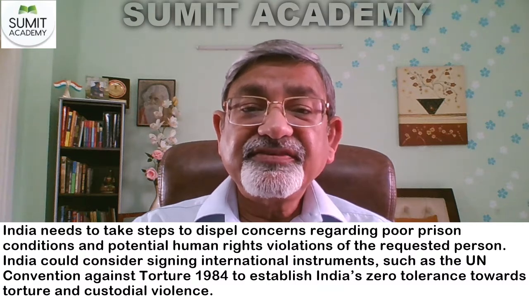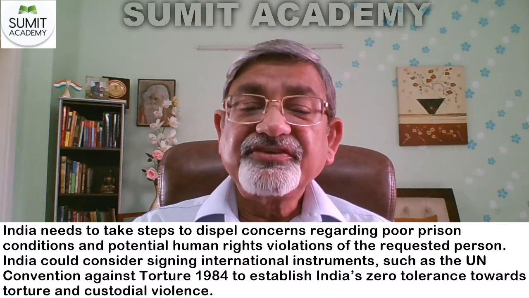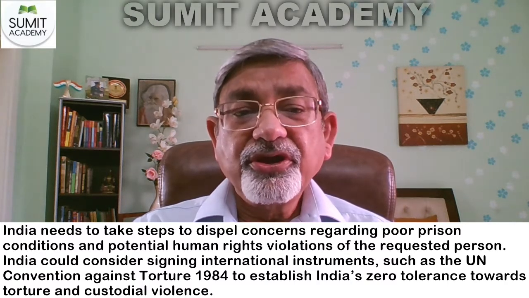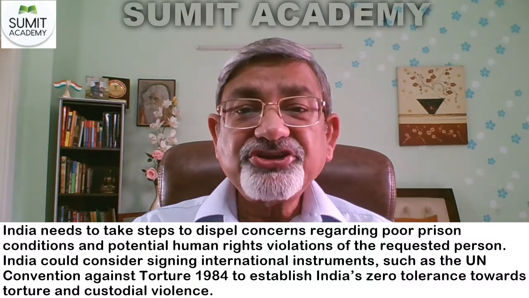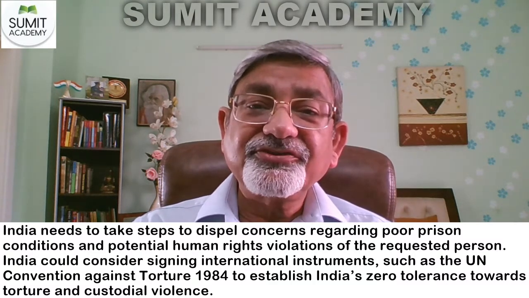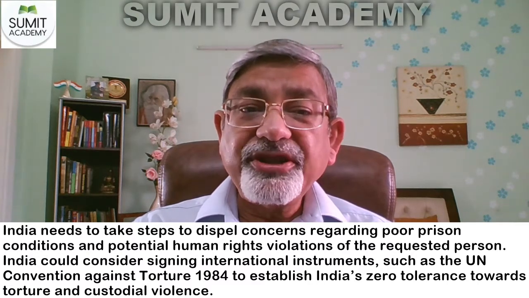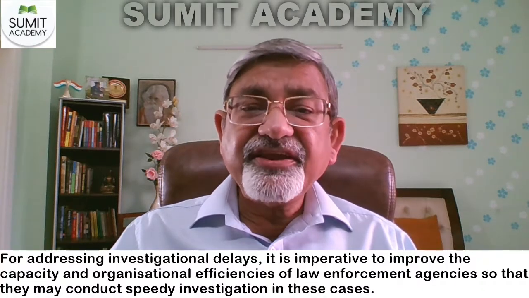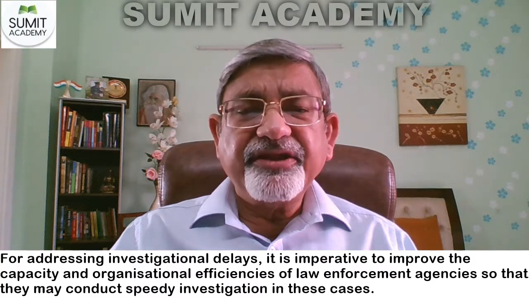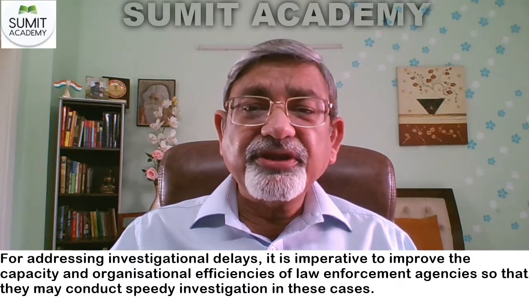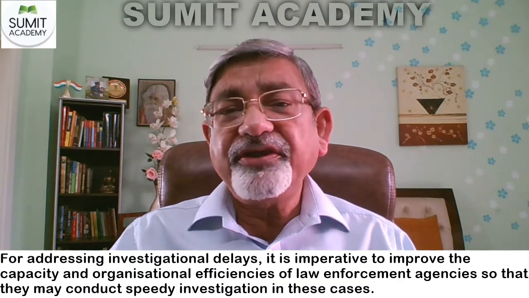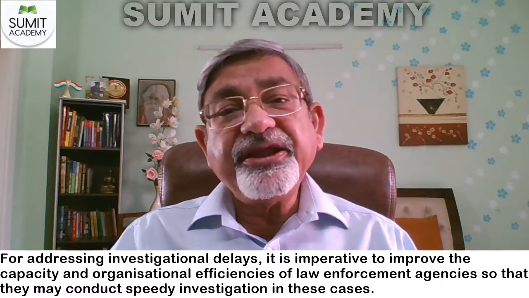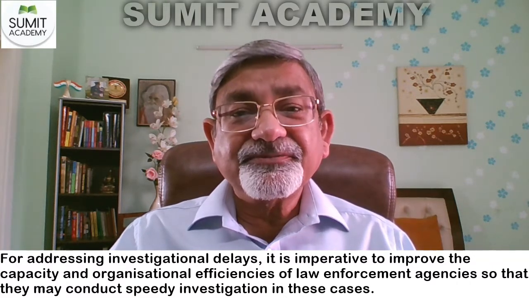India could consider signing international instruments such as the UN Convention Against Torture 1984 to establish India's zero tolerance towards torture and custodial violence. For addressing investigational delays, it is imperative to improve the capacity and organizational efficiencies of law enforcement agencies so that they may conduct speedy investigation in these cases.